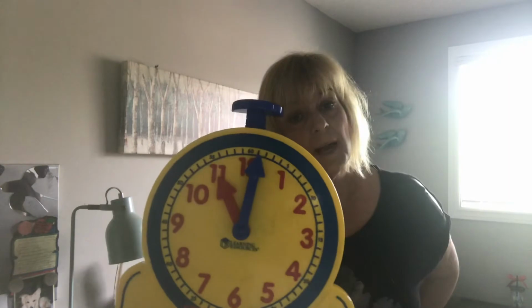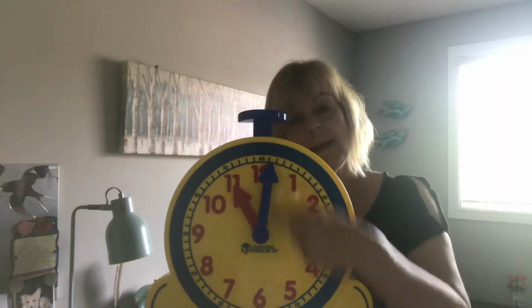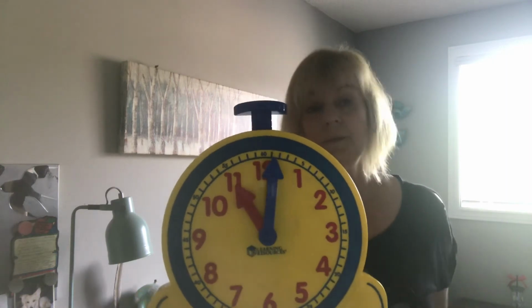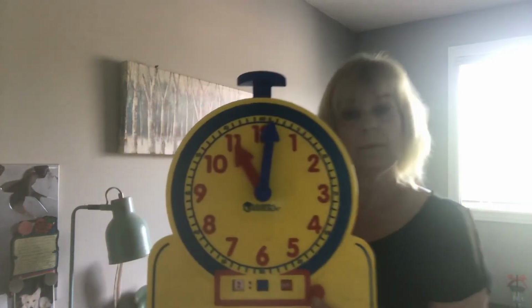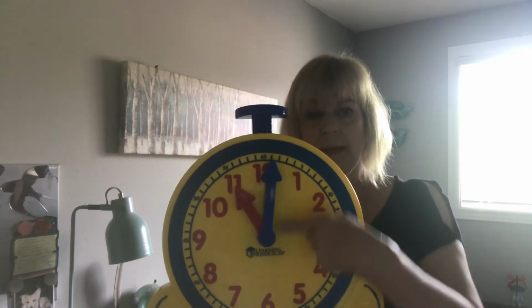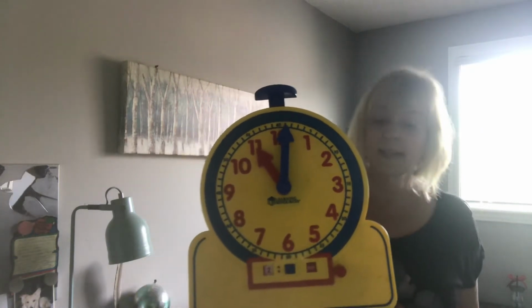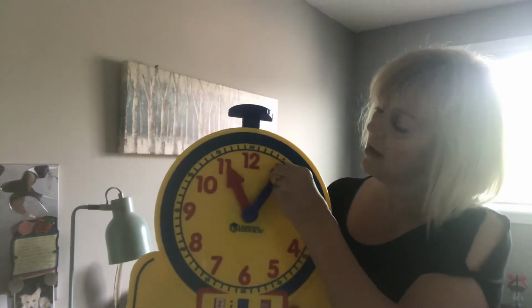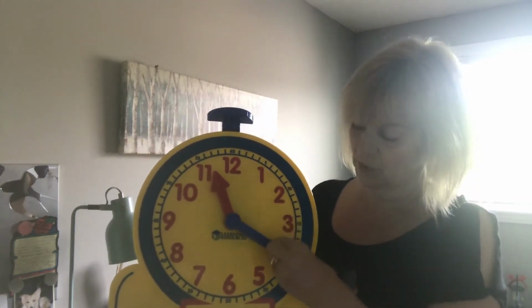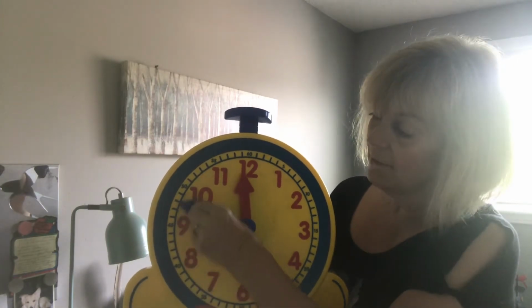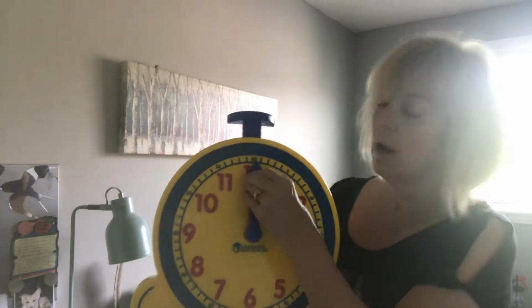Did you notice what happened to the hour hand when the minute hand came back up? The hour hand now has moved to the next hour. So this time we would say 11 o'clock, because whenever the minute hand is pointing up straight, we say it is o'clock. So let's try it one more time. This is 11 o'clock. You ready? 5, 10, 15, 20, 25, 30, 35, 40, 45, 50, 55, 60.